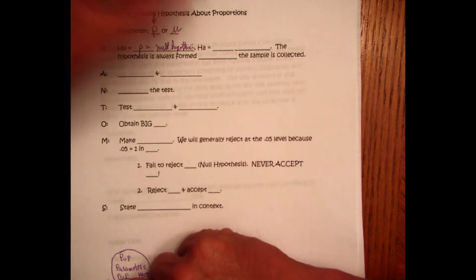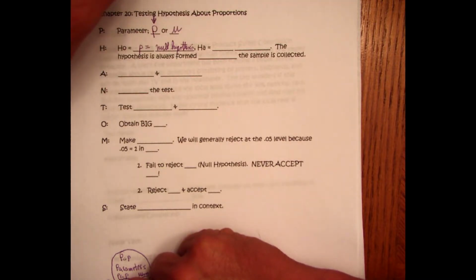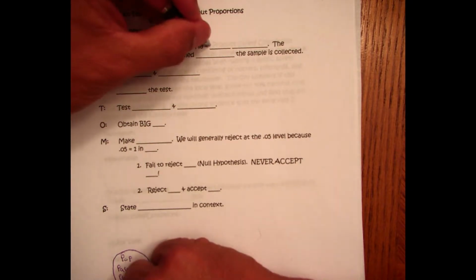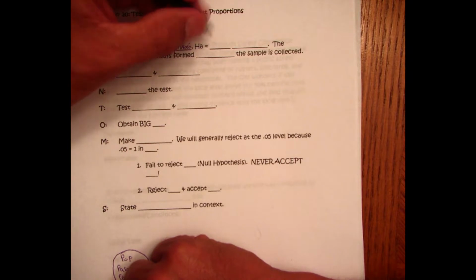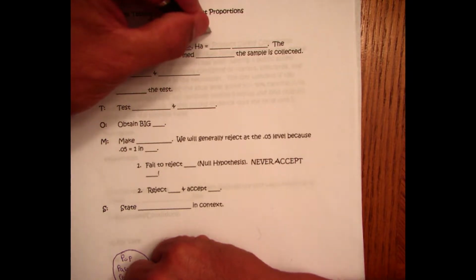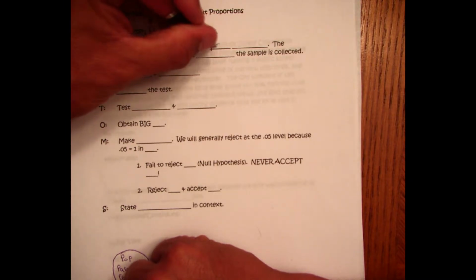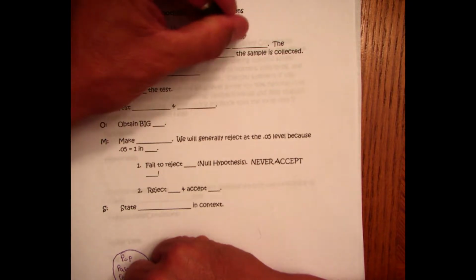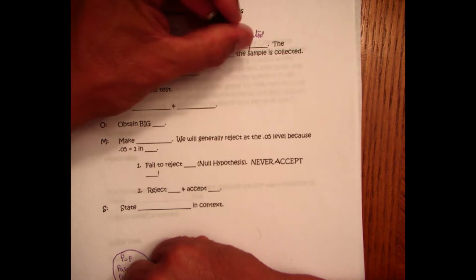And you then do whatever test you're doing. So in this case, your alternative hypothesis is always one of three things. P is less than something, P is greater than something, or P does not equal something. And this is called the alternative hypothesis.